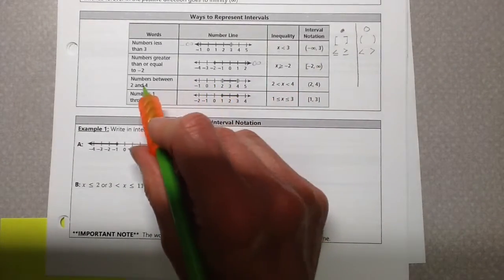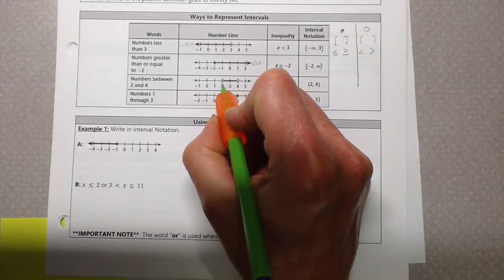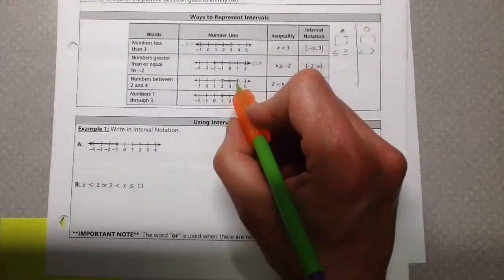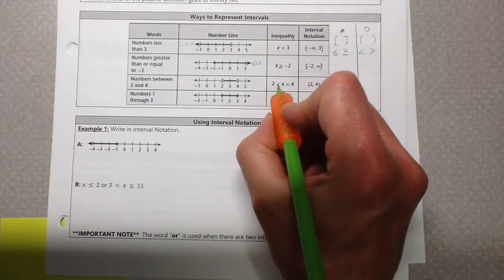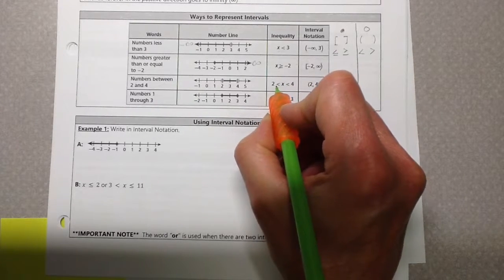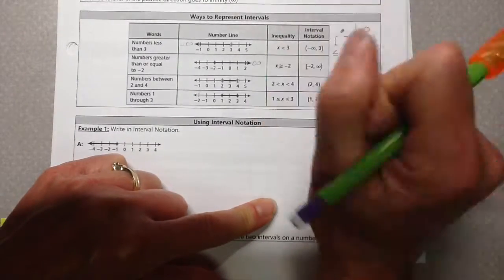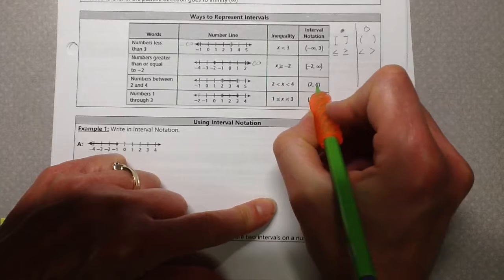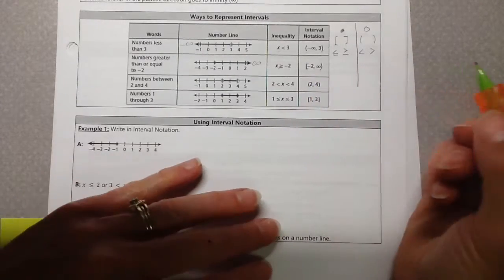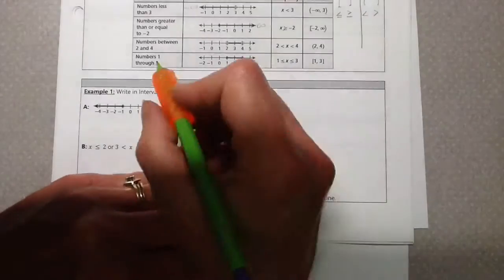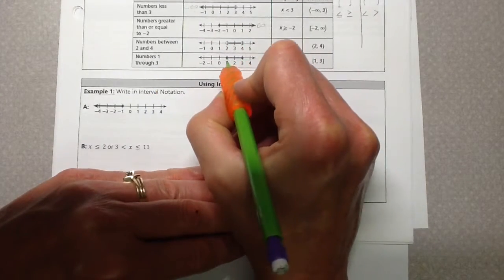Now we have numbers that are between 2 and 4. We don't want to include them when we say between, so our inequality would be the numbers are in between 2 and 4, but we're not including them. Now if we put that under there, we would be including them, but we don't want to include them. So smallest number on the left, largest on the right, don't want to include either one of them, so that's parentheses. Now the numbers 1 through 3, we do want to include 1 and 3.